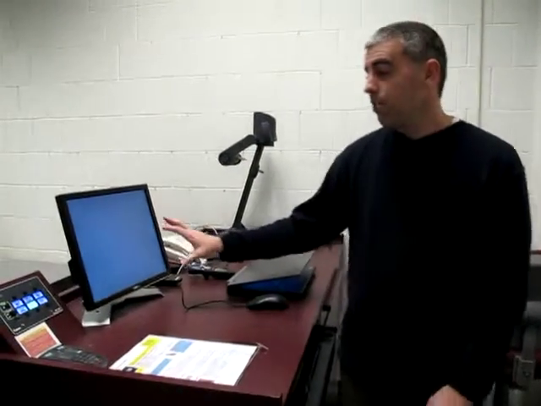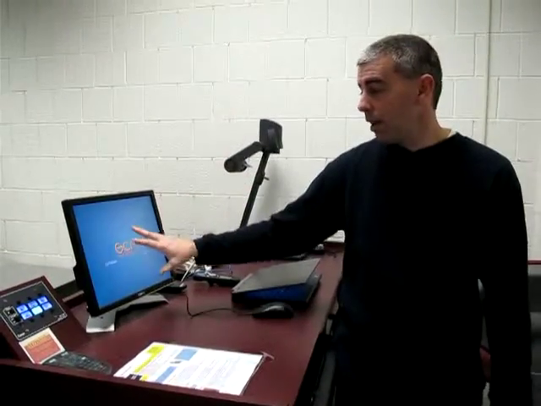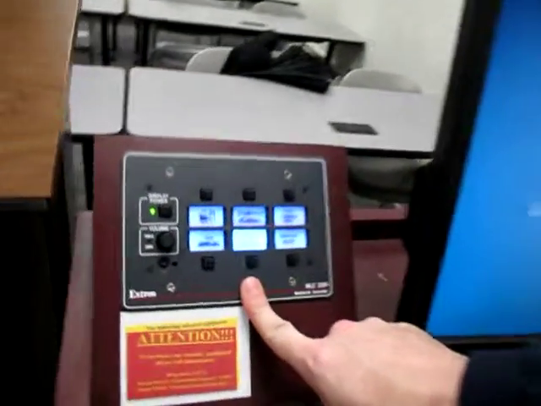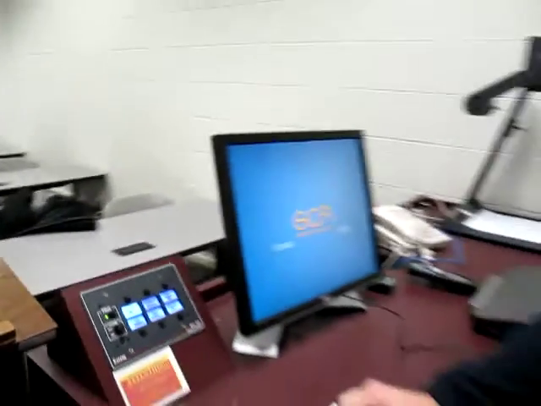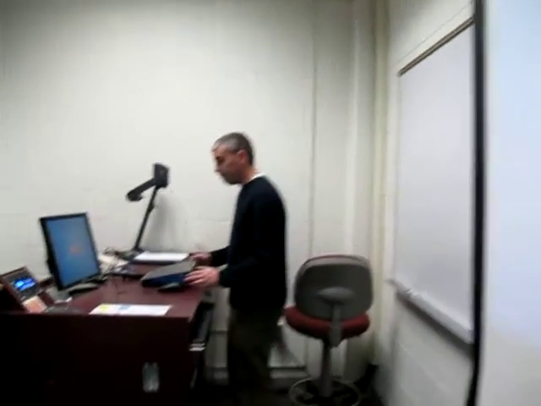Once I've logged onto the computer, I need to tell the projector that I want the computer to show up on the screen. The way I'm going to do that is to come back over to the controller and choose PC as my video source. And then in just a second, the computer will come up on the big screen.